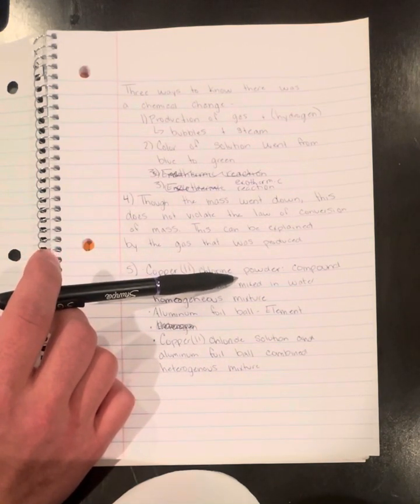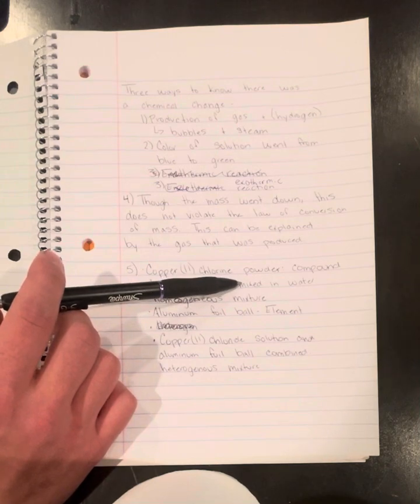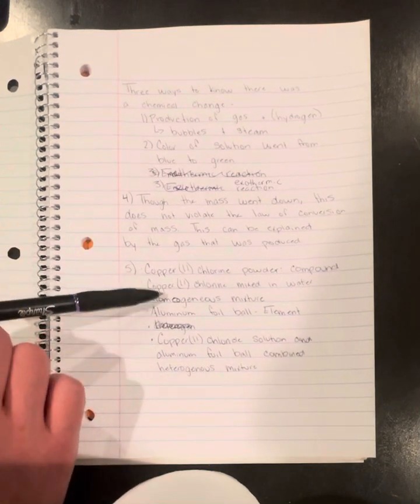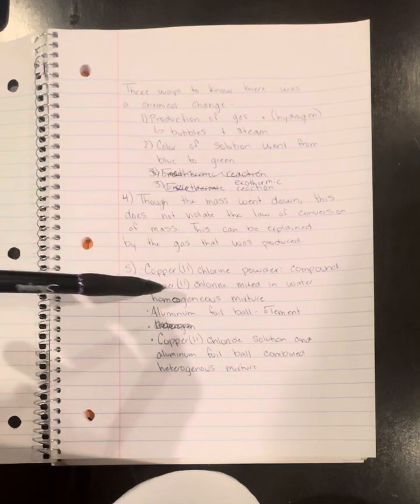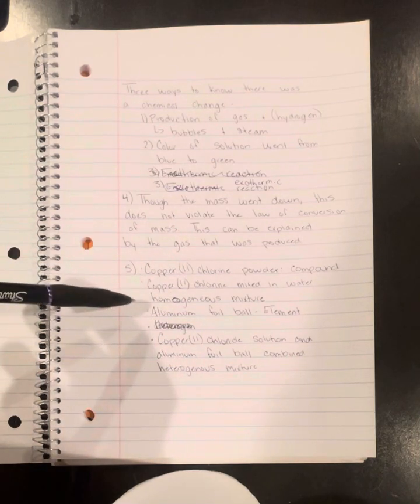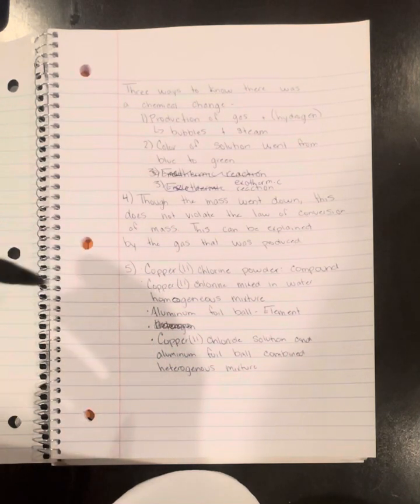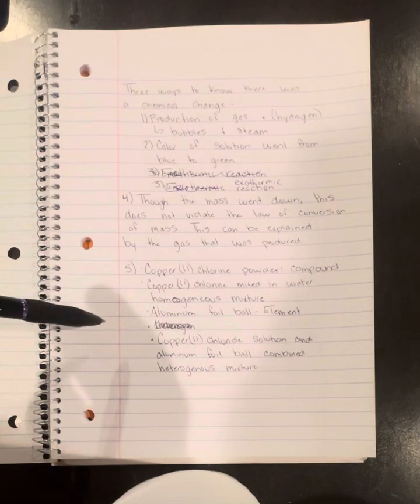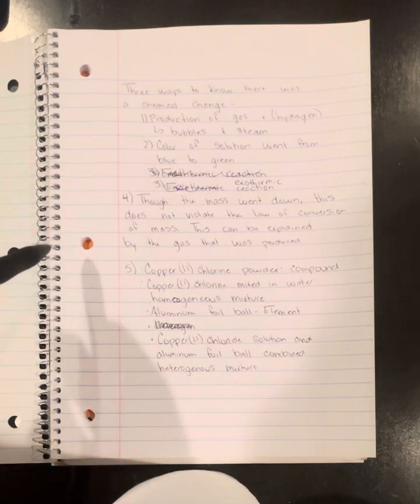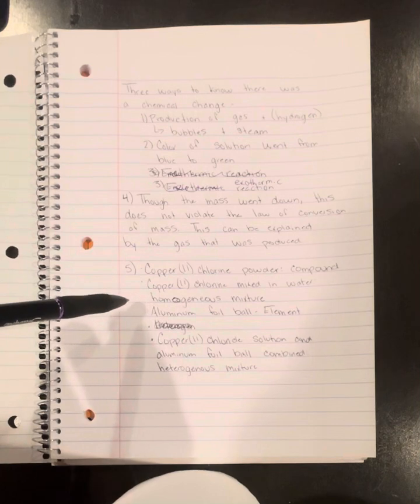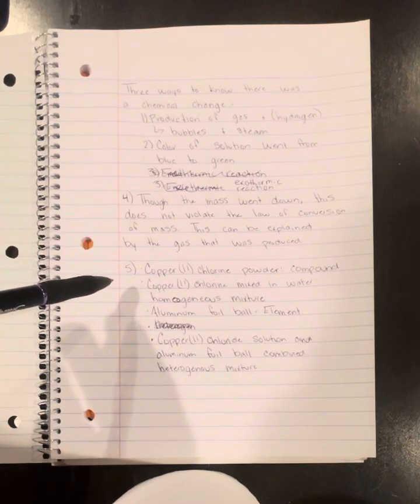And then next we'll be looking at the copper chloride mixed with the water. That's a homogeneous mixture. Like I stated earlier, they're equally distributed through the composition.